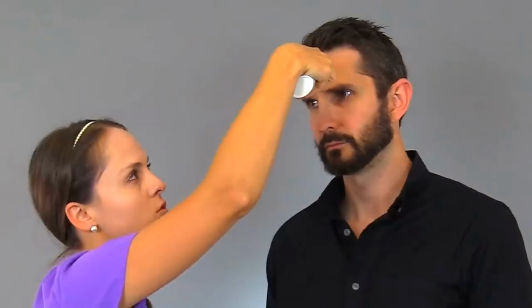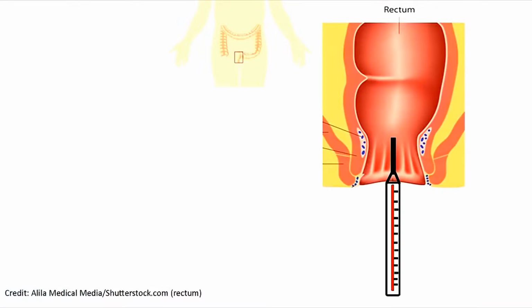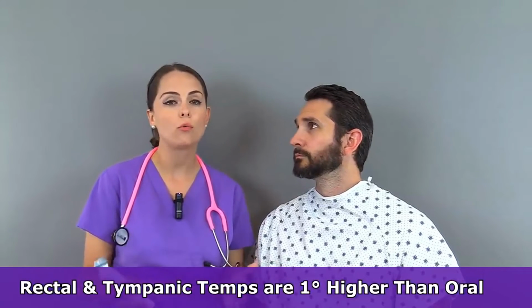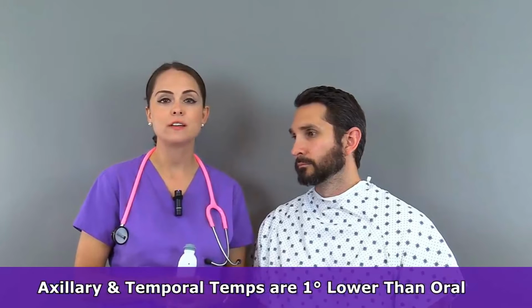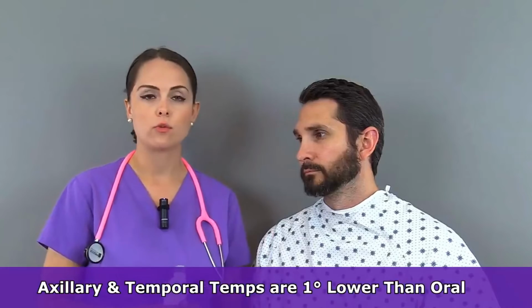Now, the temperature reading will depend on the route that you use, and you can take a patient's temperature various ways, like orally, the forehead via the temporal artery, tympanically, which is via the ear, rectally, or axillary via the armpits. A rule of thumb to remember is that rectal and tympanic temperatures will be 1 degree higher than the oral route, and temperatures collected via the axillary or the temporal route will be 1 degree lower than oral temperatures. So we're going to take the patient's temperature using the temporal artery, and we're going to use this device.